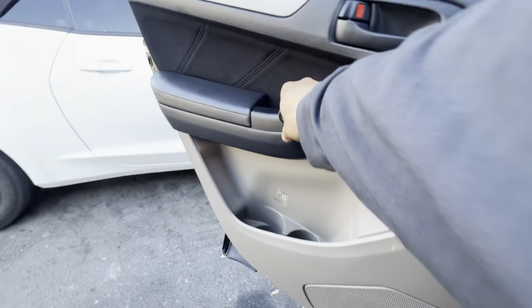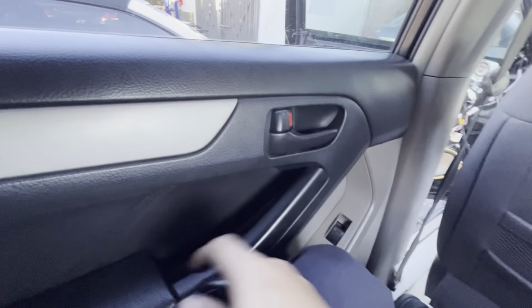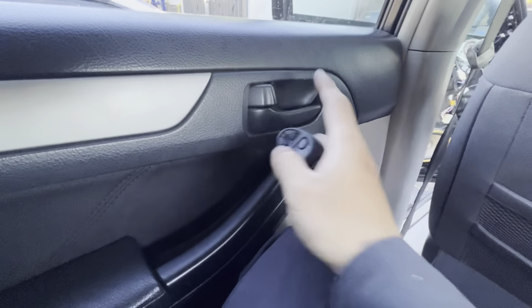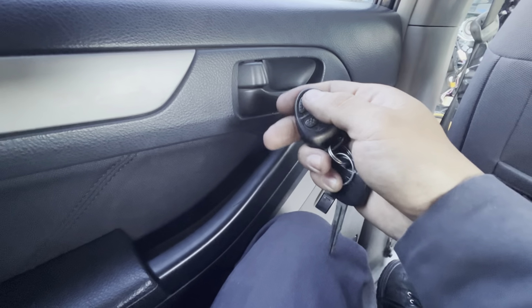Let me try from the inside. There you go, there you go, that's good, locked. You guys remember when I locked it, it acted up like a machine gun, like that. Now it's good. Let me try unlock it.